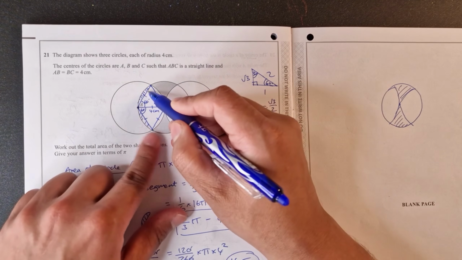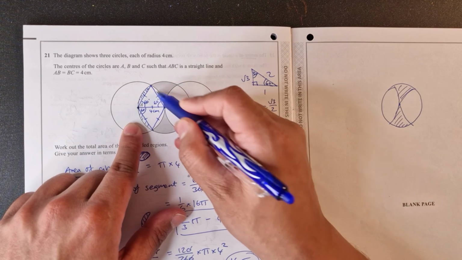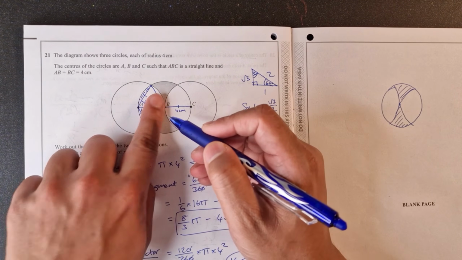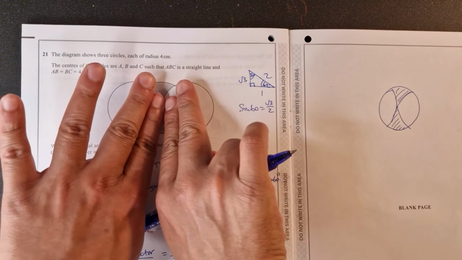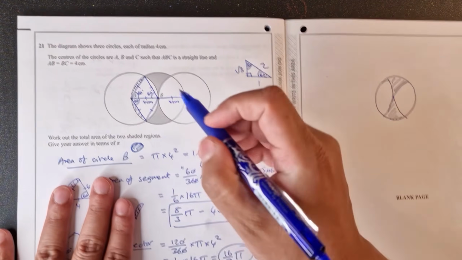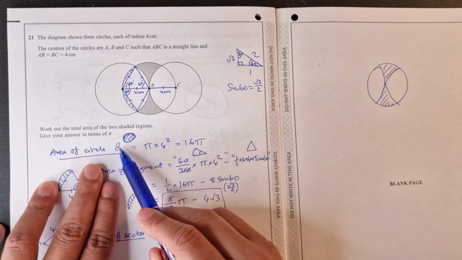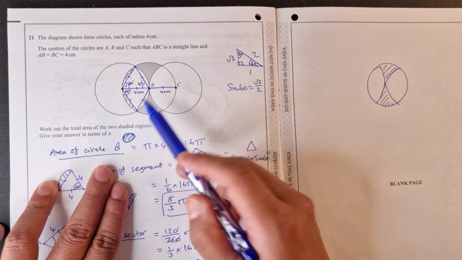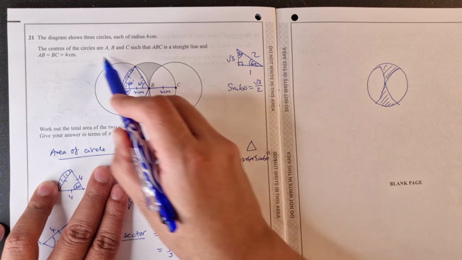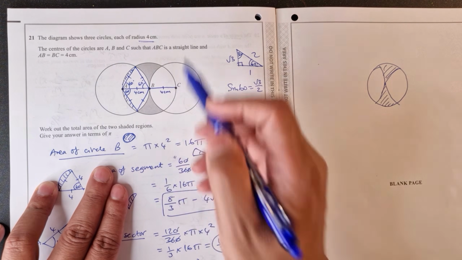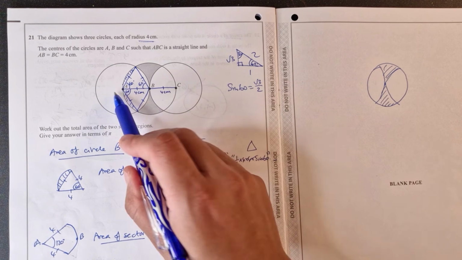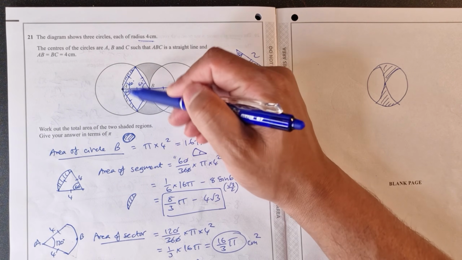So I'm just going to find one of these parts, this whole area, let's call it this oval thing here, and I'm going to times it by 2, and we're going to take it away from the full circle. Let's explain. First of all, let's find the area of circle B, the full circle. Pi r squared, right? The radius is 4, which we're told in the question. From the center to the circumference is 4, and it's 4 the other way as well, but I'm just going to use 1 as an example.